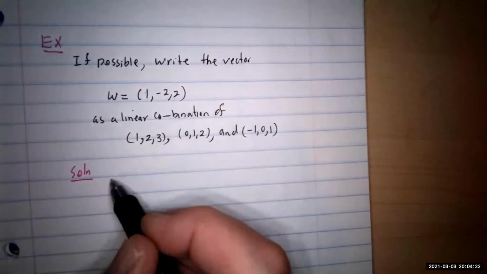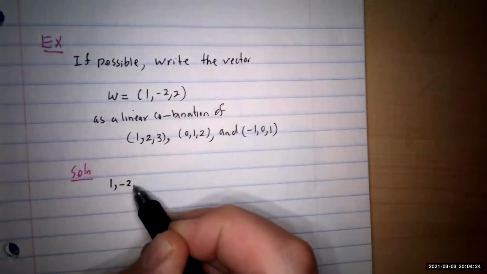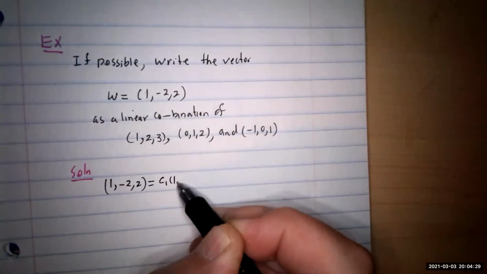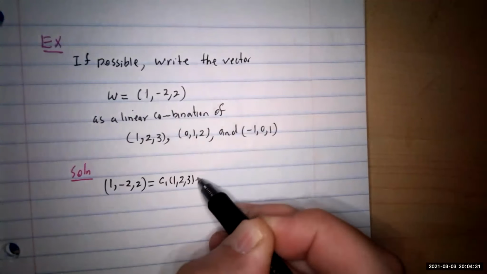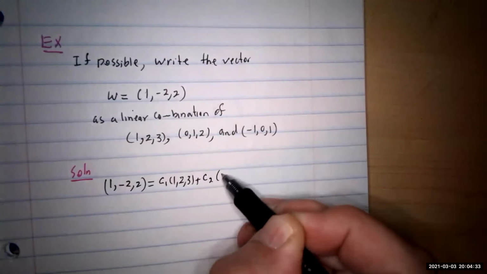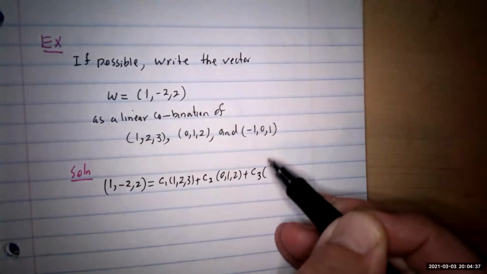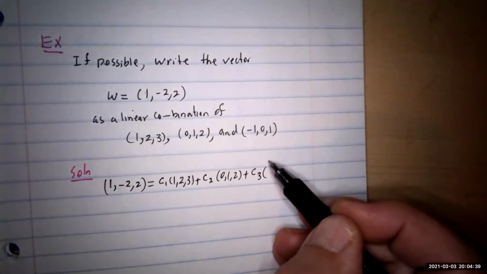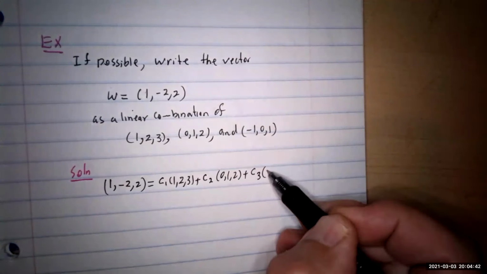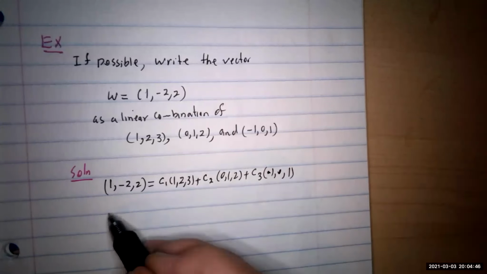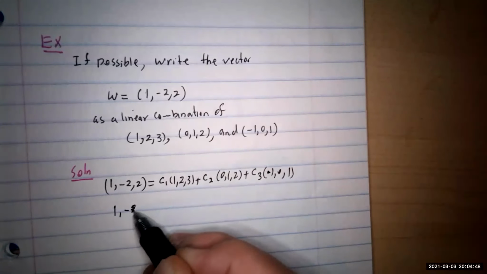So you want the W: 1, -2, 2. This is going to be C1 times (1, 1, 2, 3), plus C2 times (0, 1, 2), and C3 times the vector that gives you (-1, 0, 1). So quickly we can simplify it.